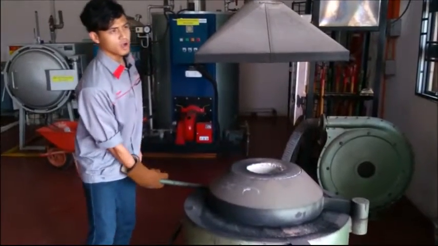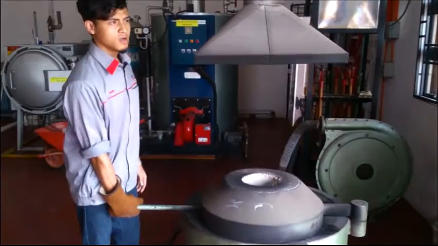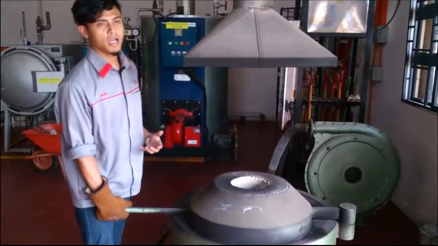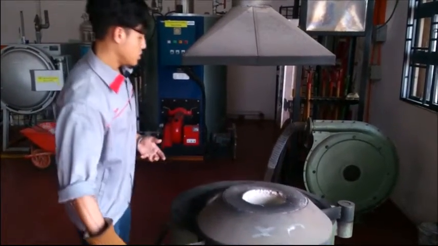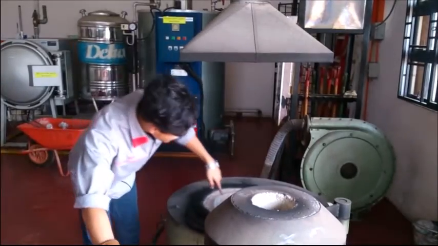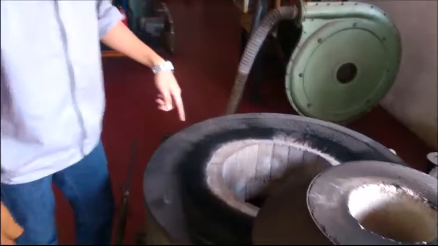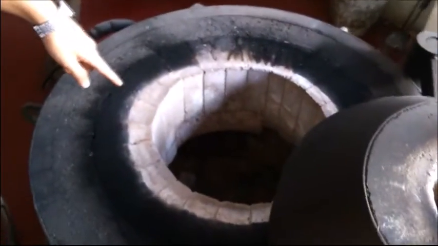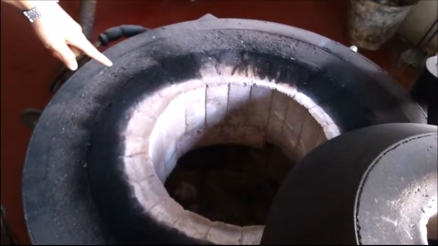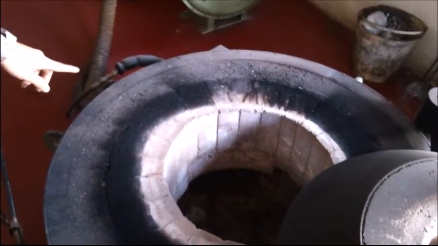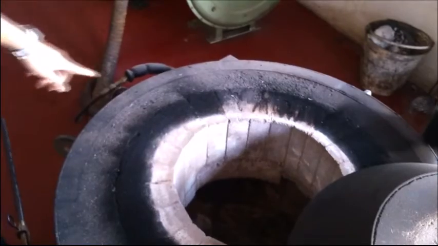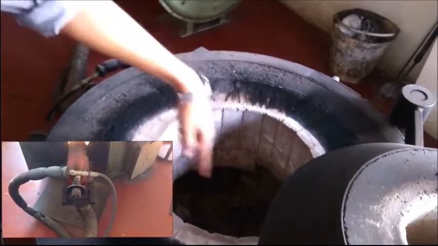Some kind of catalyst like paper with fire will be put into this chamber. It will ignite the mixture of diesel and the air and will make a fire around this chamber.